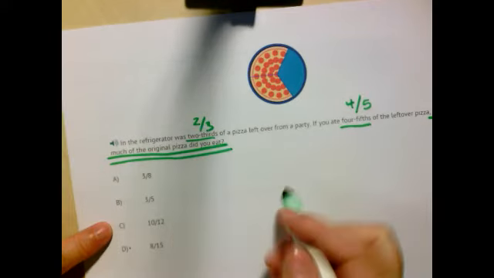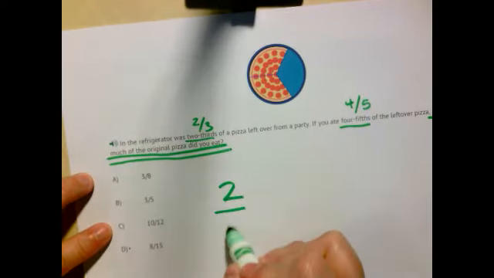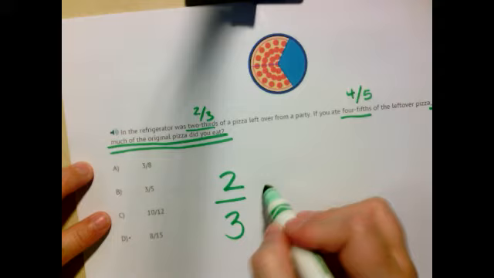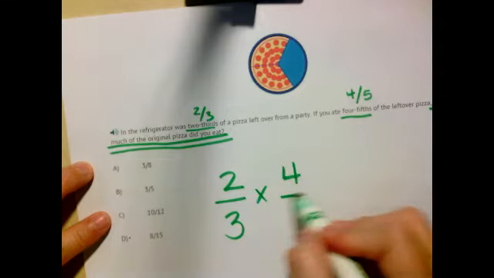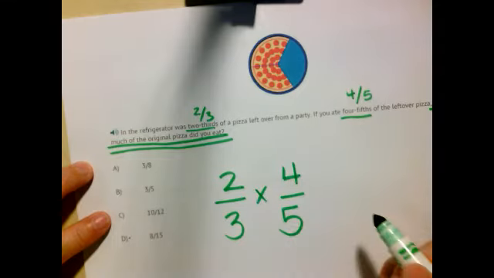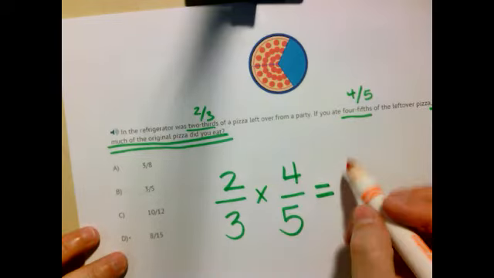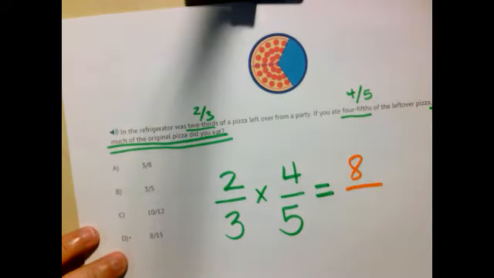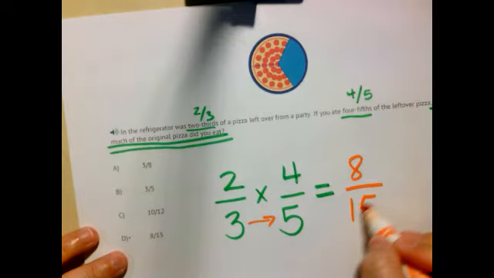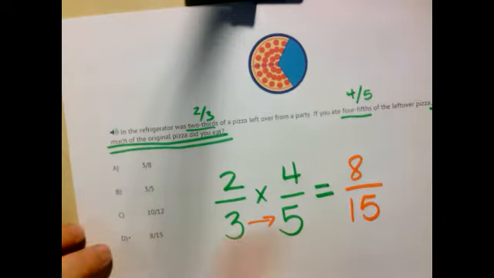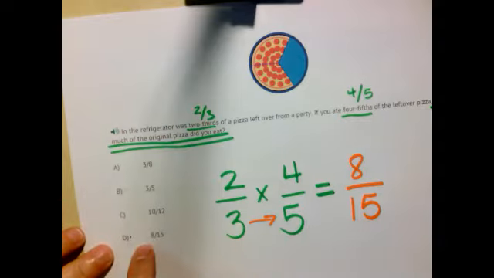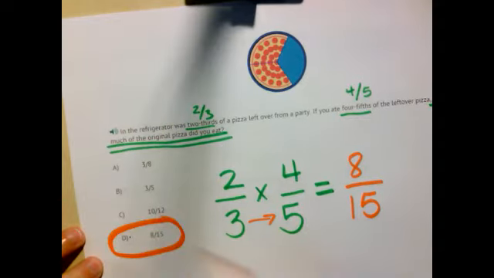So if there's 2/3 and you eat 4/5 of it, then I have myself a great fraction multiplication problem here. And I know that 2 times 4 is 8. And 3 times 5 is 15. So if I look at my answer choices, that is answer choice D.